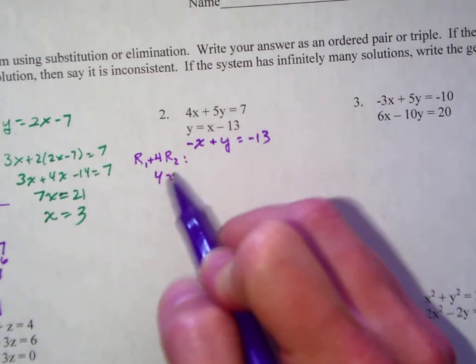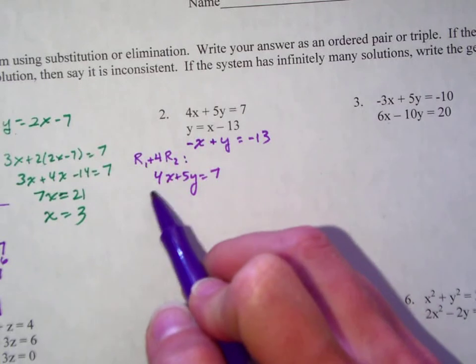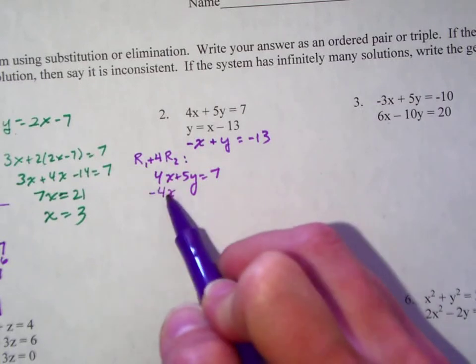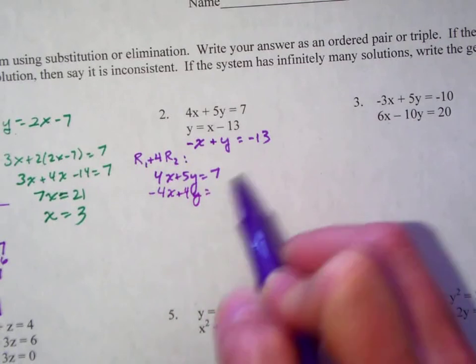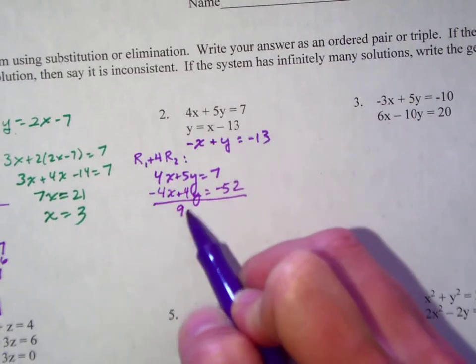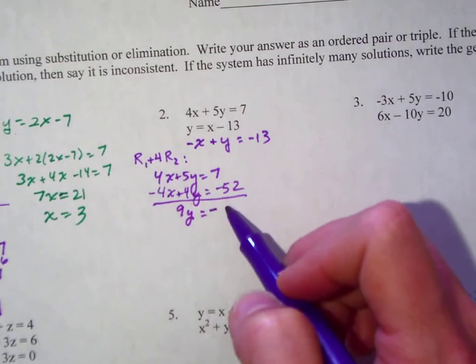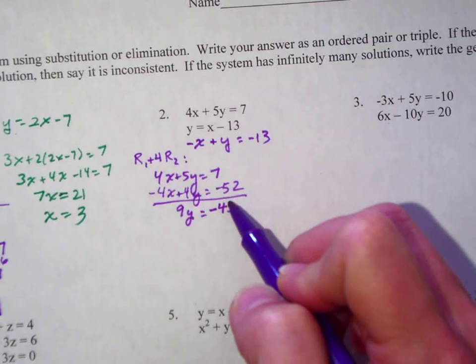So we get 4x plus 5y equals 7. And then you would have negative 4x plus 4y equals negative 52. Add those two guys together, you'd get 9y equals negative 45.